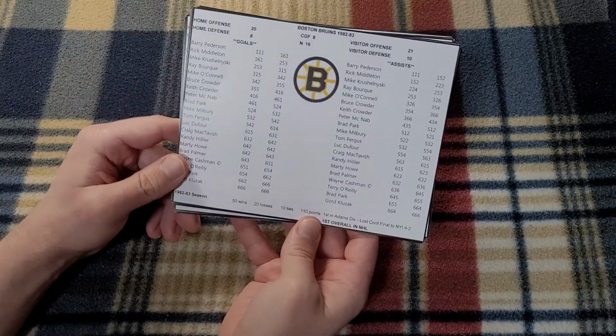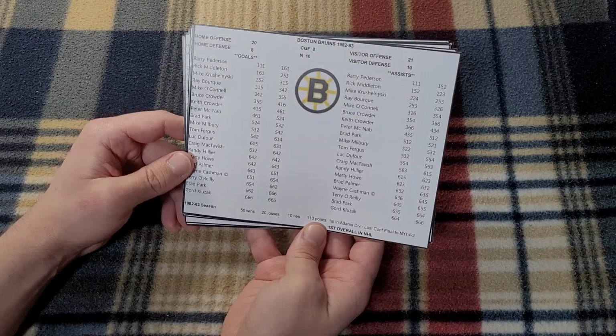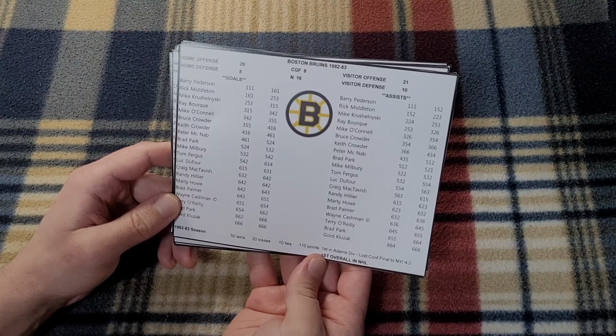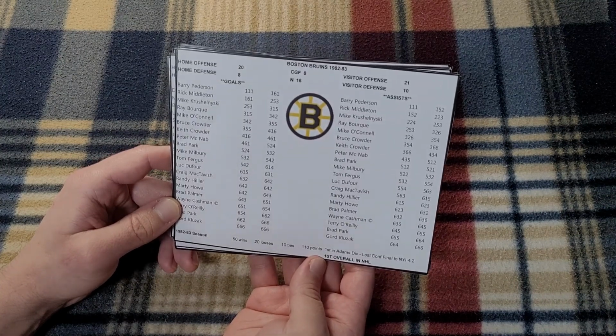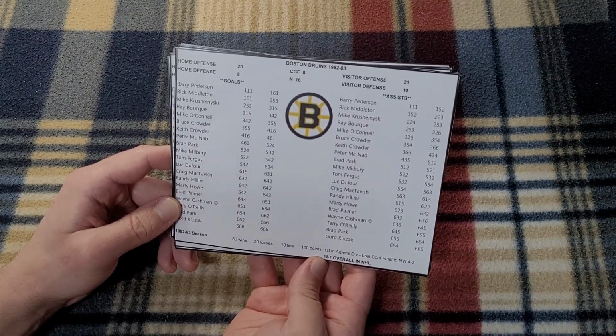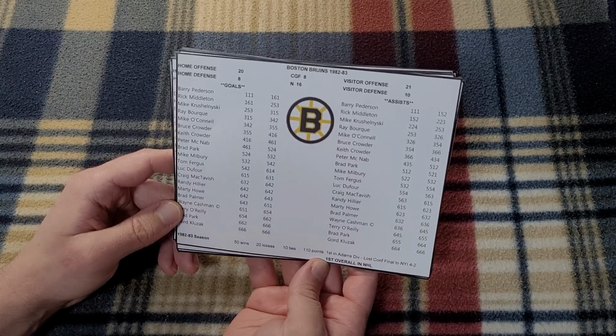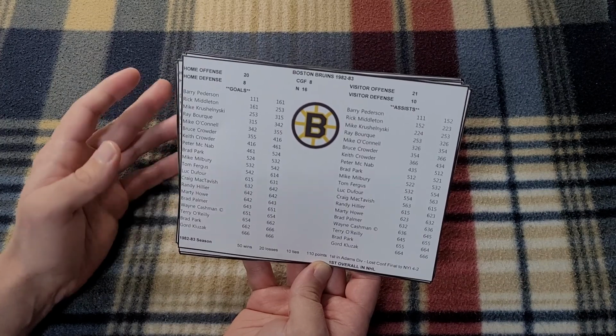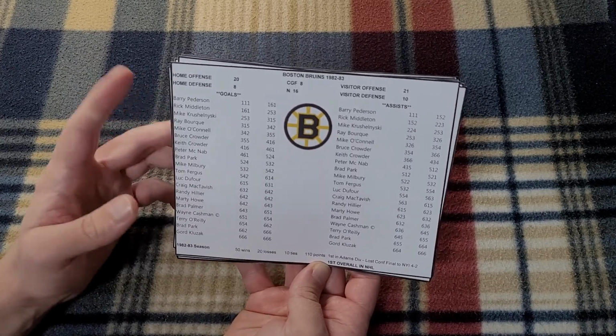Next team is the 1982-83 Boston Bruins, and this team was a bit of an exception in that they finished 1st overall in the NHL. This is the only 1st overall team that I have among these 12, and I was actually torn between this and another 1st overall NHL team, which was the 1989-90 Boston Bruins. That would be the Cam Neely edition.